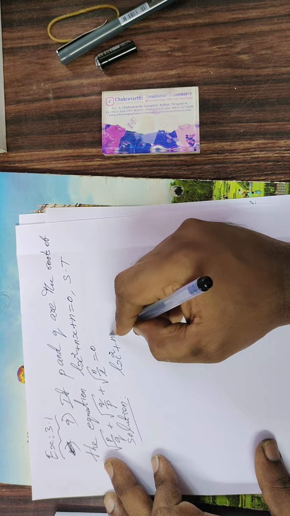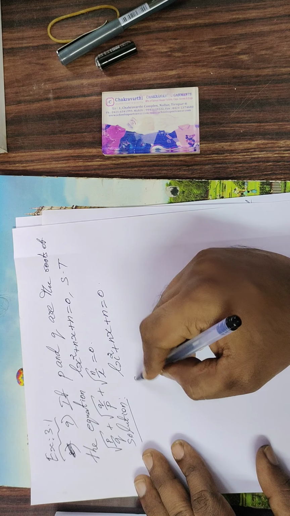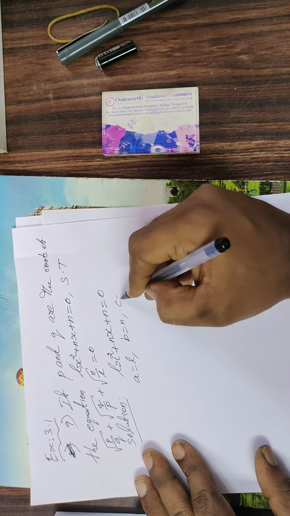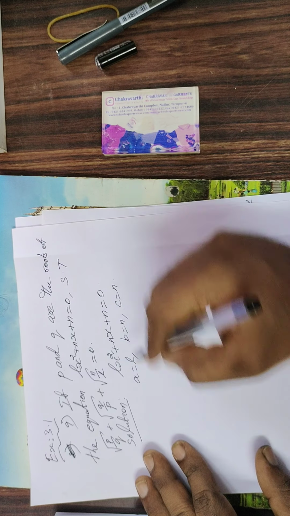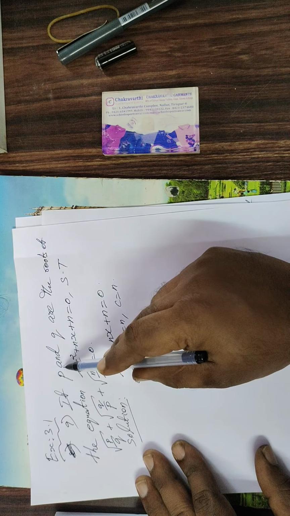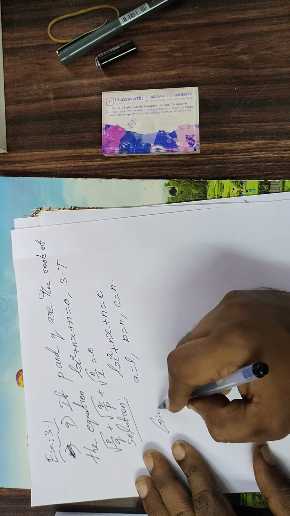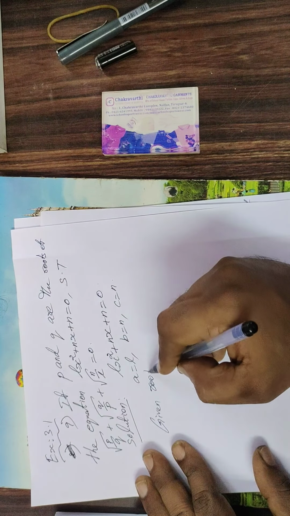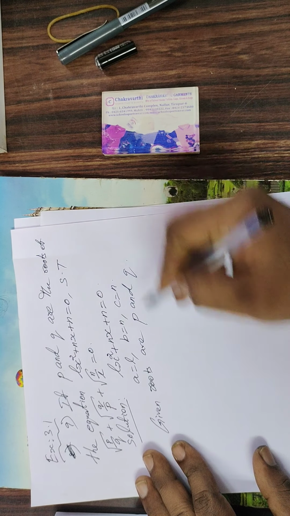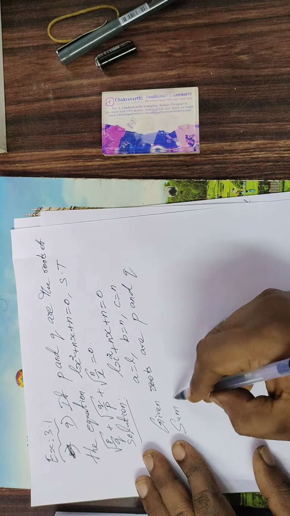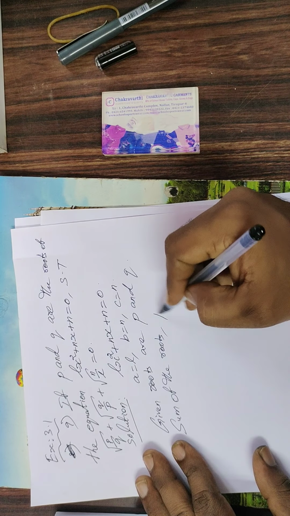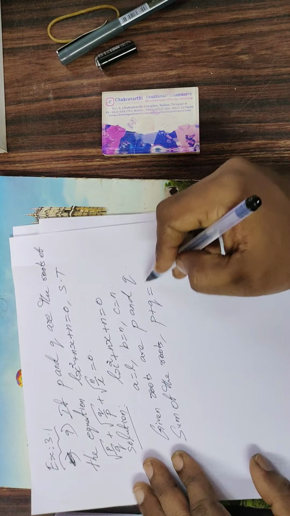Lx square plus Nx plus N equal to 0. Now what is here? A equal to L. What is B? N. What is C? C also N. Now first we have to find the roots; the given roots are P and Q. So sum of the roots, P plus Q equal to, what is the formula?